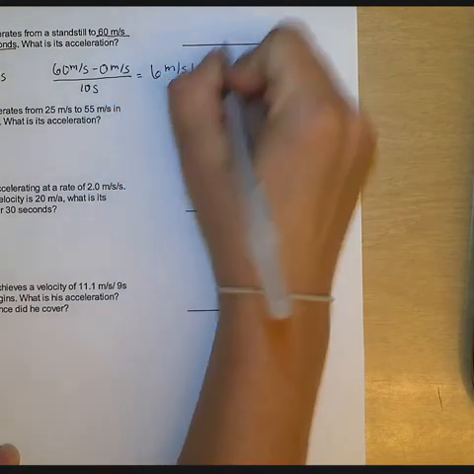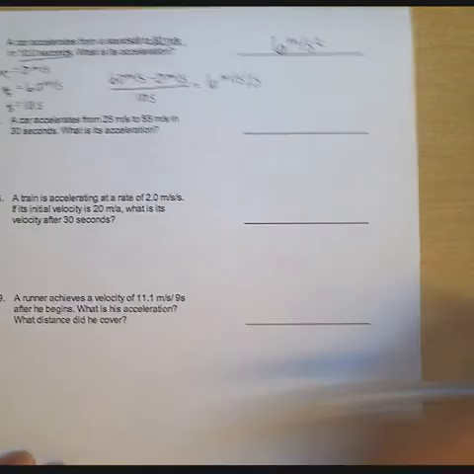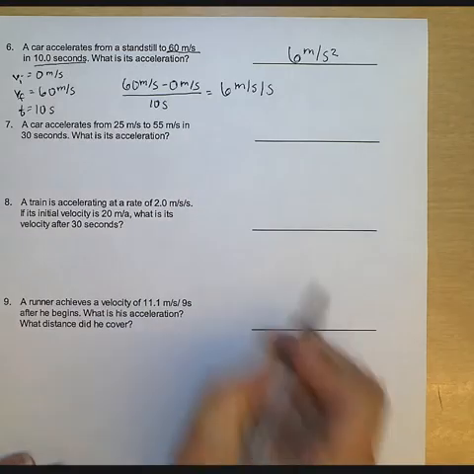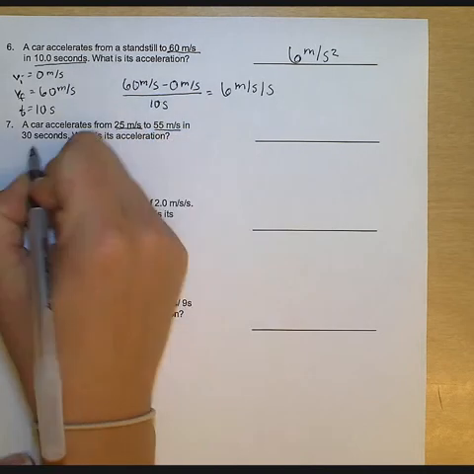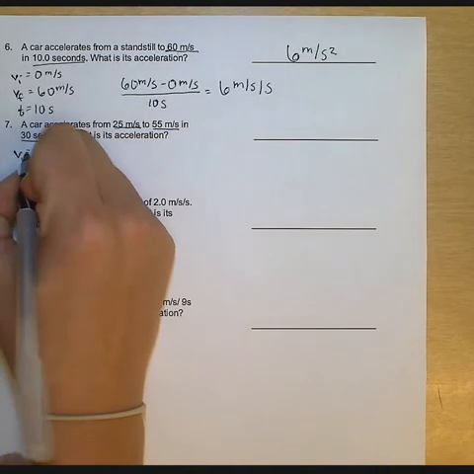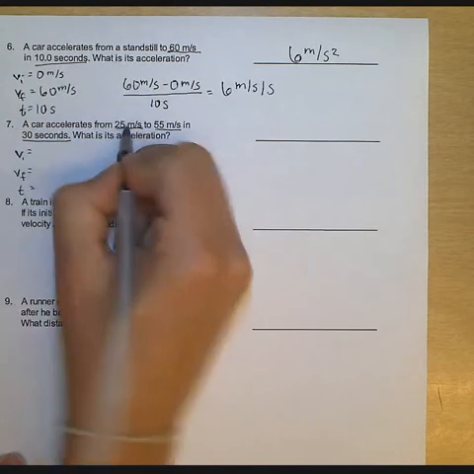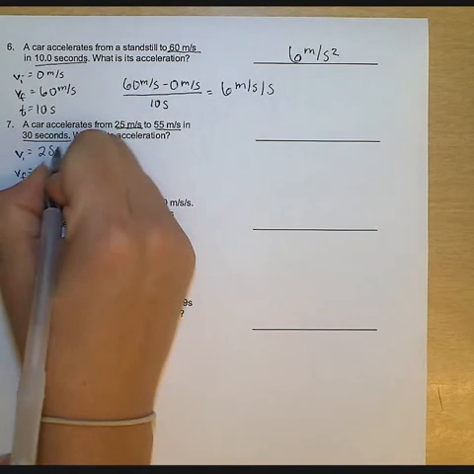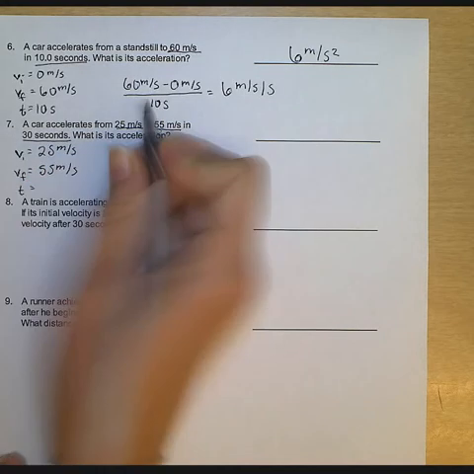Number 7, a car accelerates from 25 meters per second to 55 meters per second in 30 seconds. What is its acceleration? So I'll write in my givens. It started at 25 meters per second and ended up going 55 meters per second, and that's over 30 seconds.